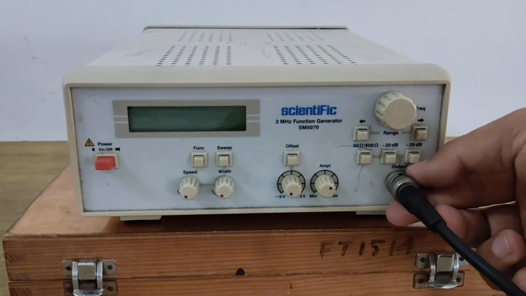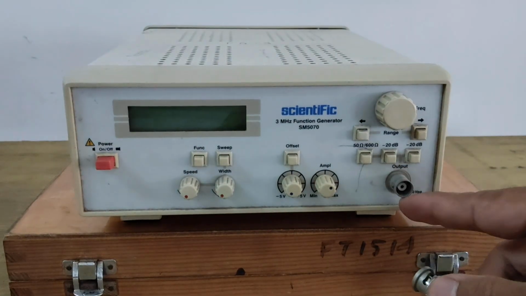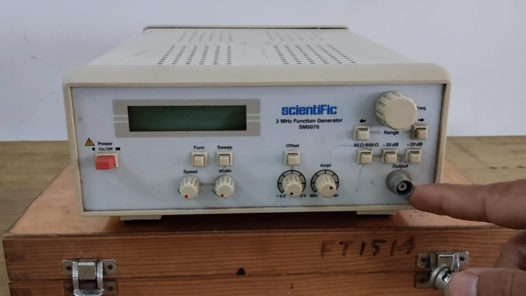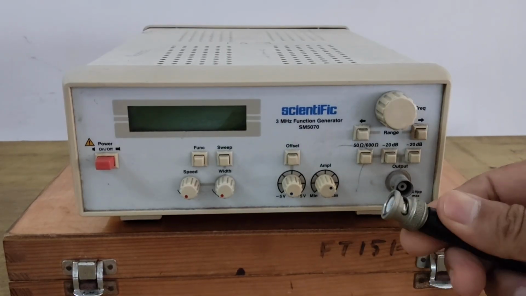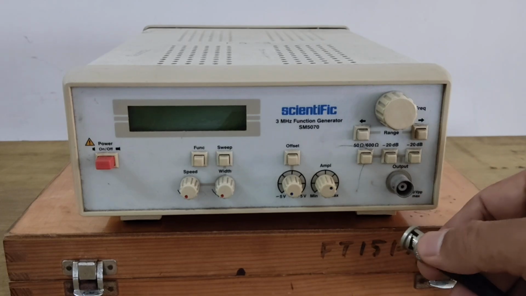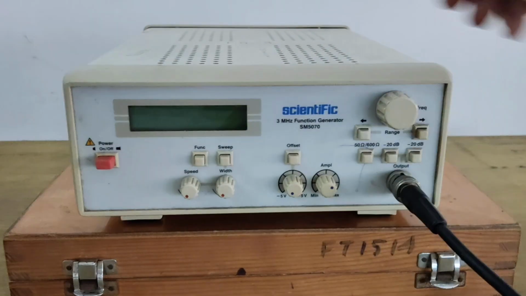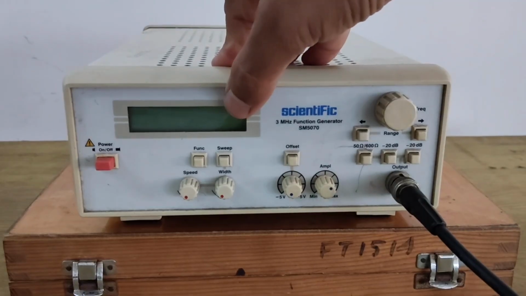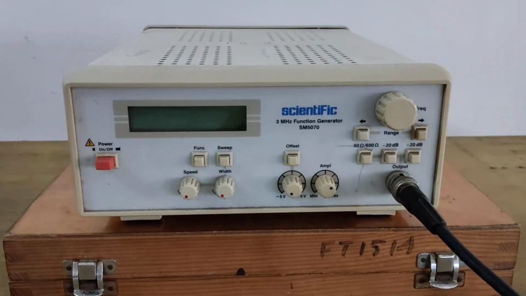And the output terminal, this one, the output terminal where we connect the probe or BNC cable, this cable to the circuit. Okay, and there is a display screen to show the current settings. Let's now learn how to use a function generator in easy steps.